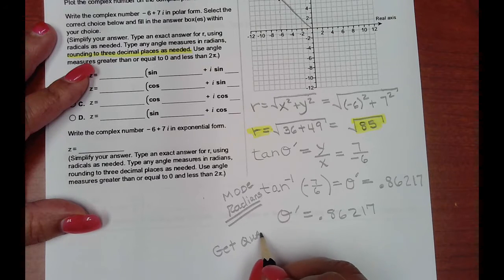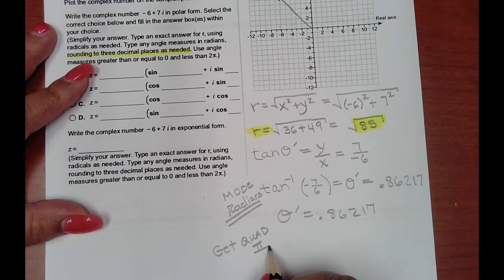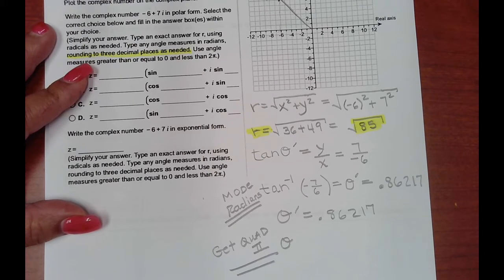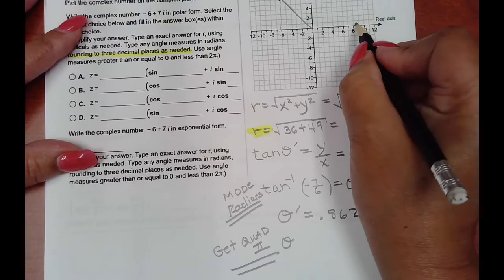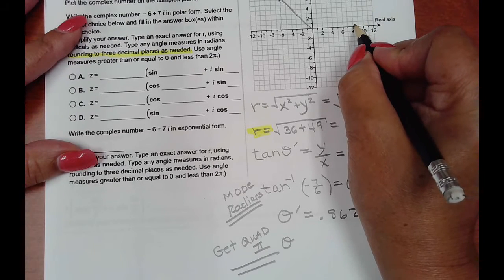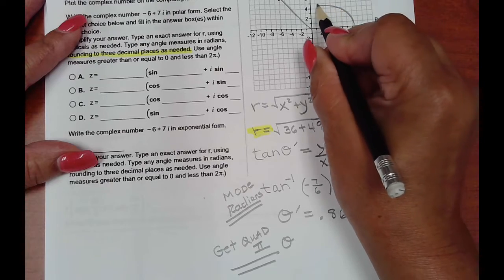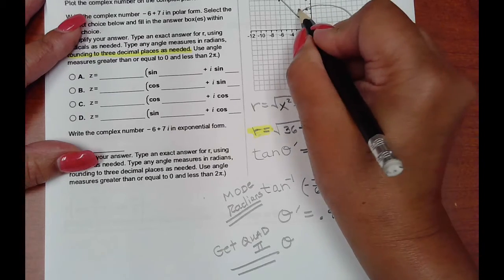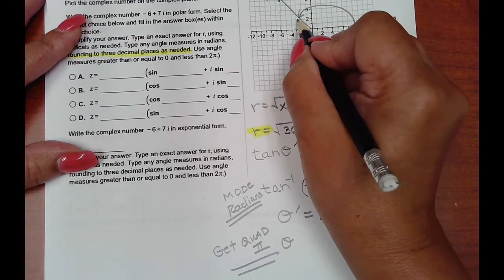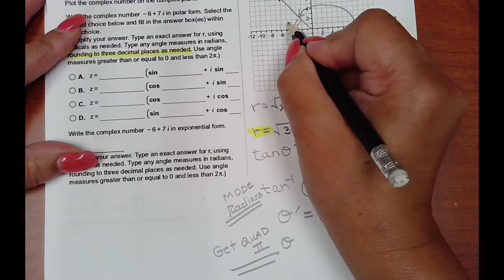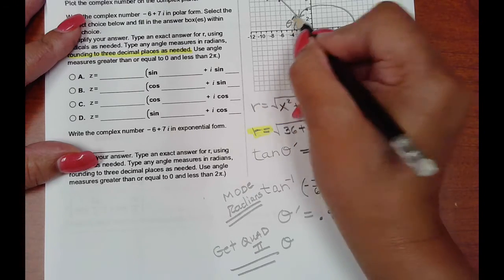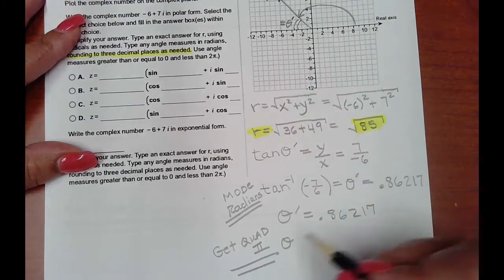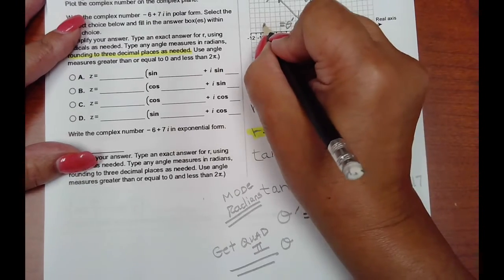Okay, now we're going to make ourselves get into quad 2, because that is where your complex number is located. So with this reference angle, we can do this. Whenever you're using the reference angle to get the real theta, you have to ask yourself, how much would I rotate to get right here, knowing that the reference angle is equal to 0.86217.